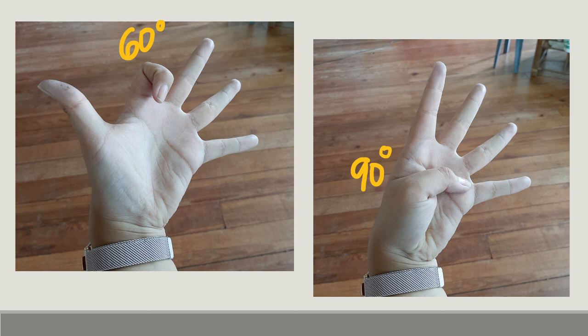Now, I want you to try solving for the trigo values of these angles. And after solving, I want you to check it using your calculator.